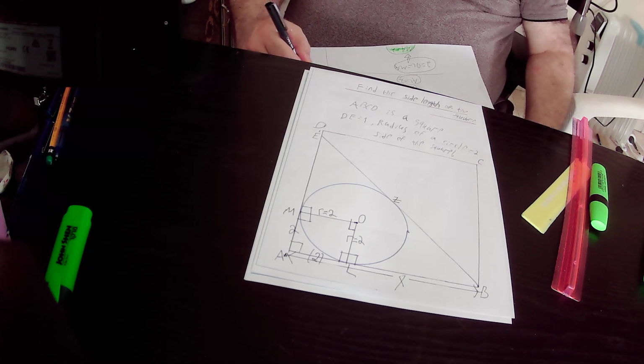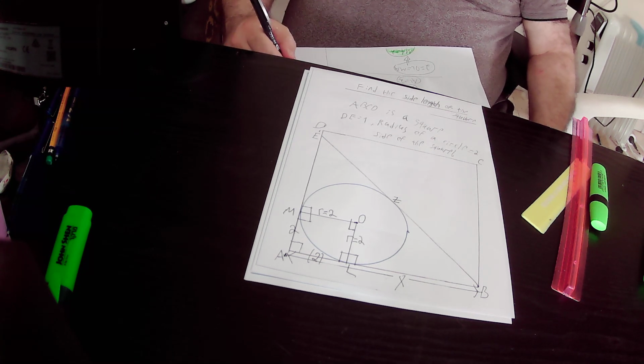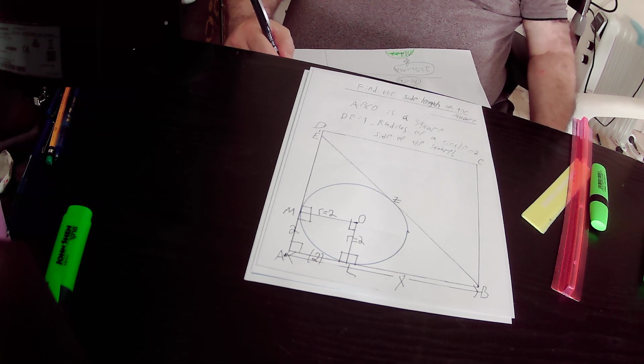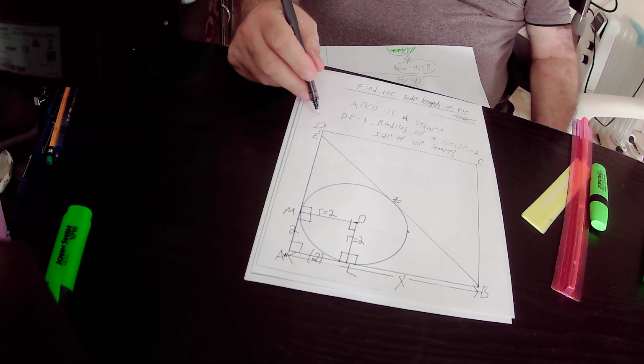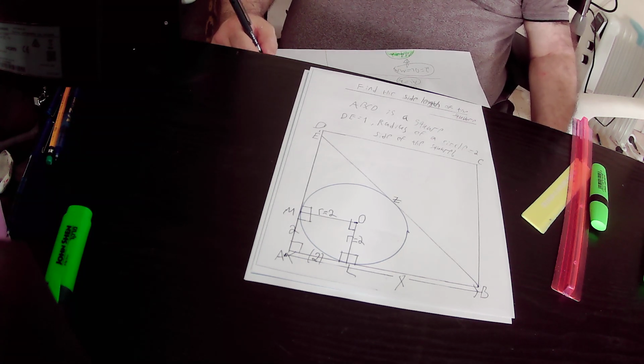So actually, EM equals DA, but DA equals x according to our definition, so we substitute DA by x. Minus DE, which equals 1 unit as given in the question, so we substitute 1.